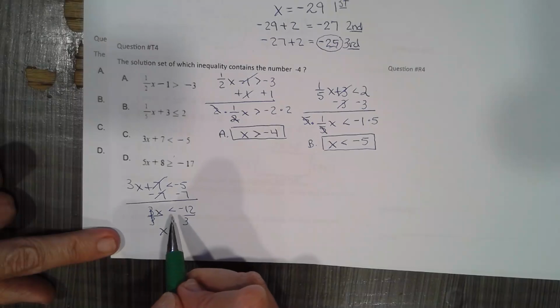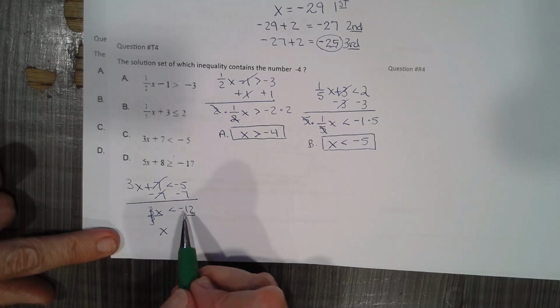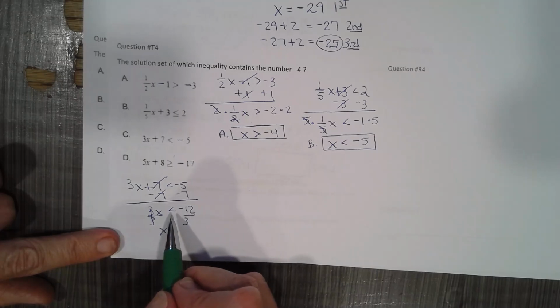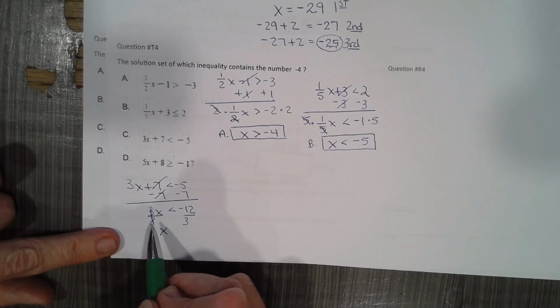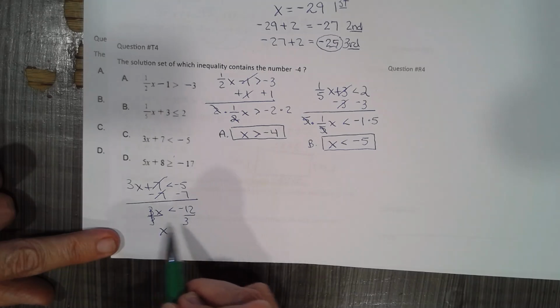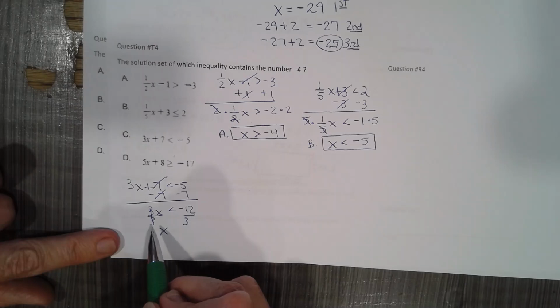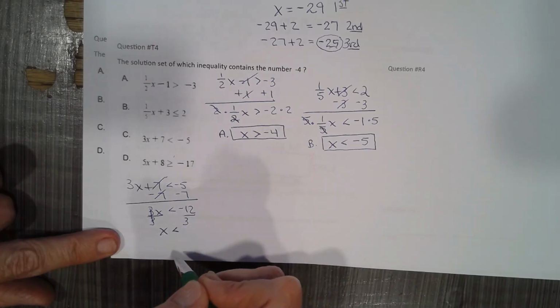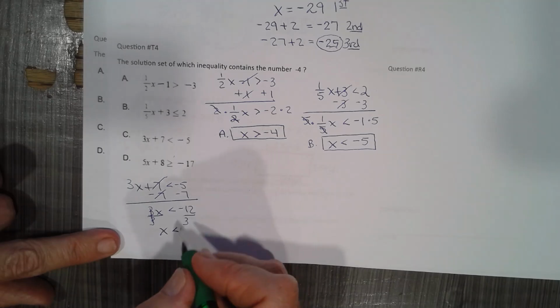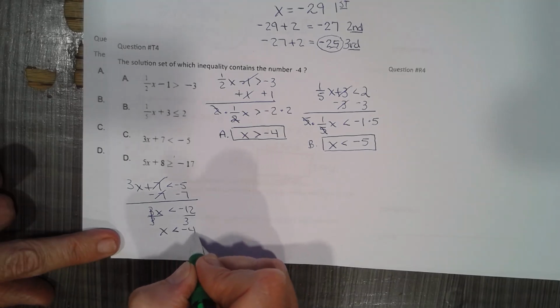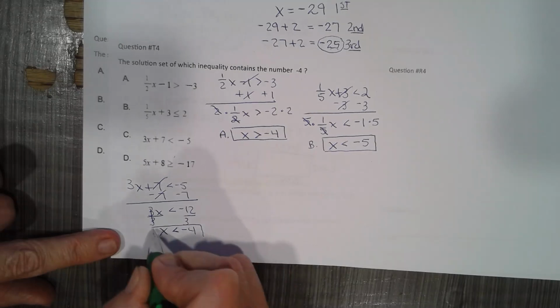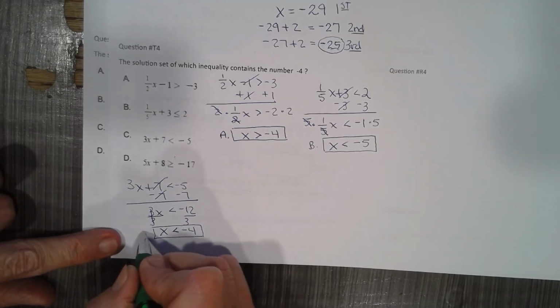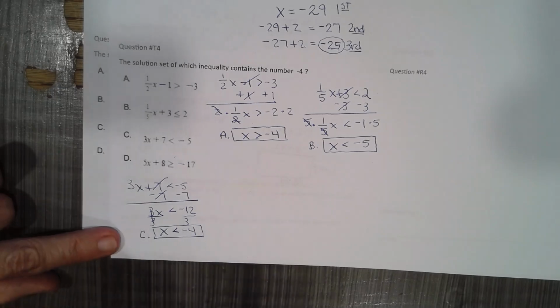Question, does my inequality symbol switch directions? It does not. Remember, your inequality symbol switches directions when you divide both sides by a negative number. I divided by a positive 3. So the inequality sign does not switch direction. Negative 12 divided by 3 is negative 4. So that is the inequality for C.